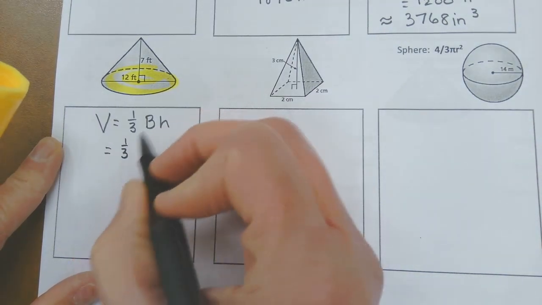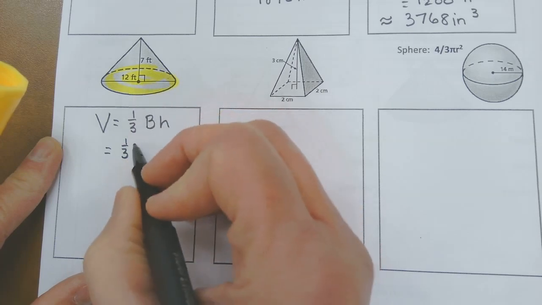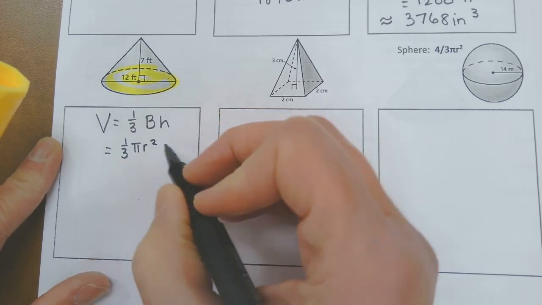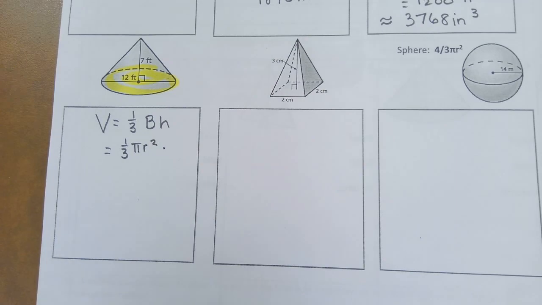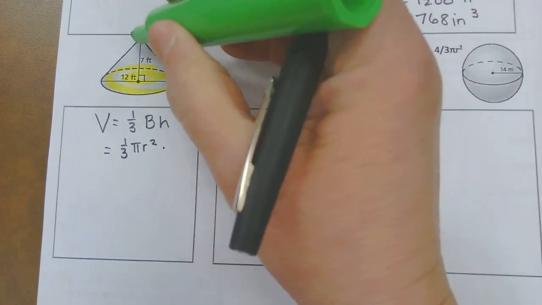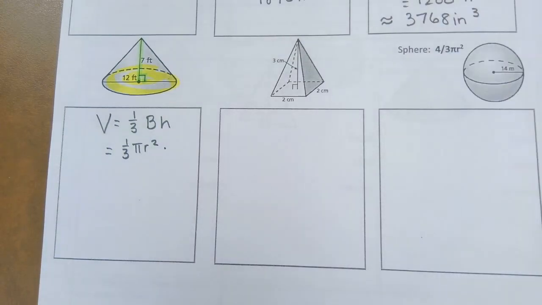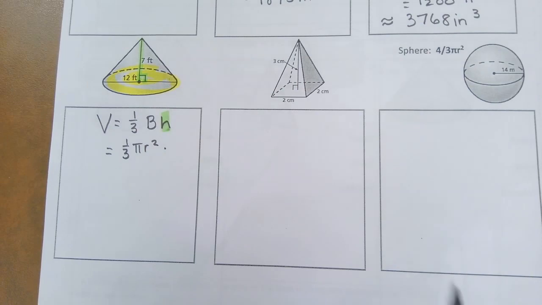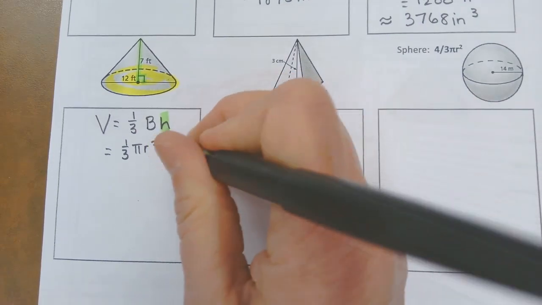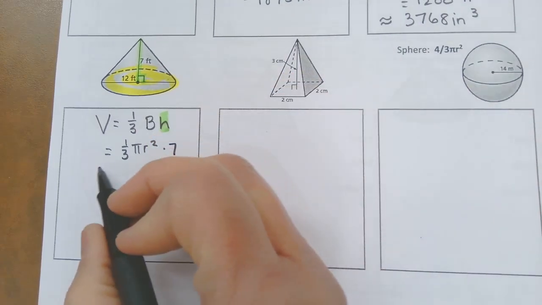So bring down your 1/3. The area of the base, which is a circle, is pi r squared times the height, and the height meaning from the very top apex straight down to form a right angle right in the middle of that, and that is going to be my height, and so that is 7. So now we're going to fill in these numbers.